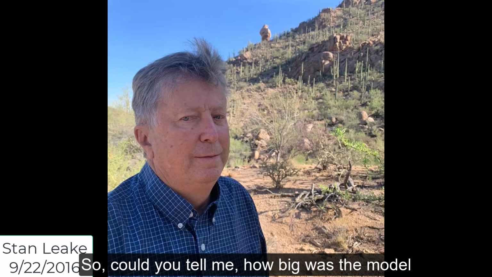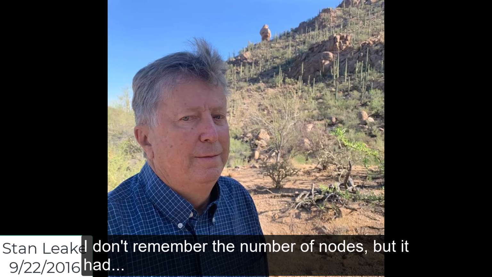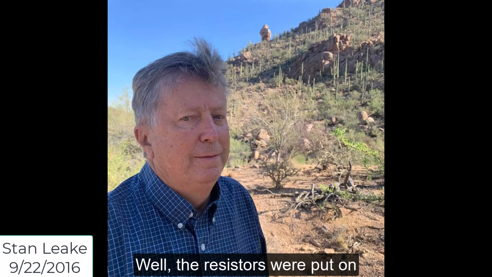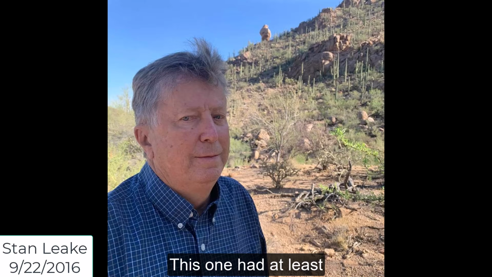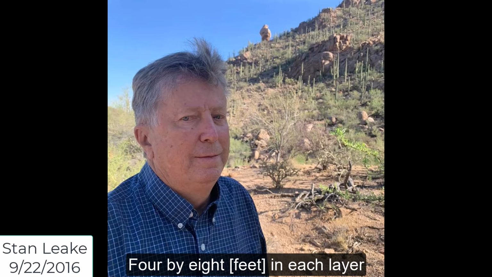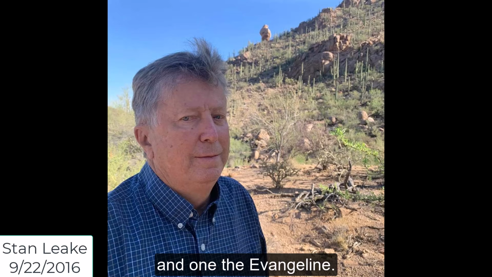So could you tell me how big was the model, both physically and in terms of number of nodes, at least approximately? I don't remember the number of nodes, but the resistors were put on these sheets of pegboard with, I think, 1-inch spacing. And this one had, say, at least 2 or 3 of those sheets, 4 by 8 in each layer, and then it had several layers. It could be that one layer represented the Chico aquifer and one the Evangeline.